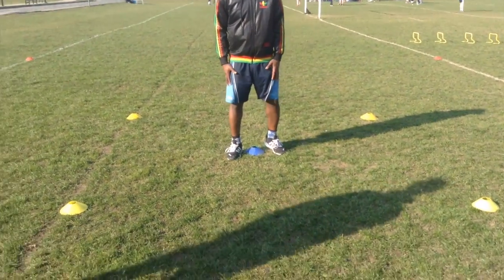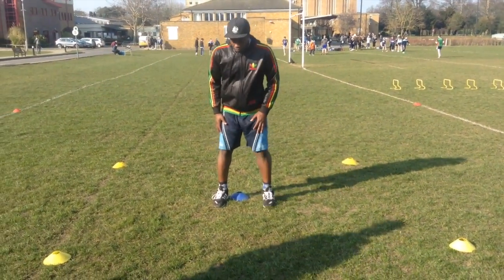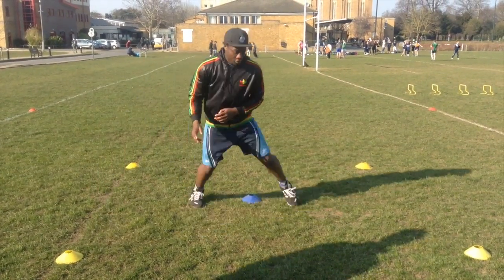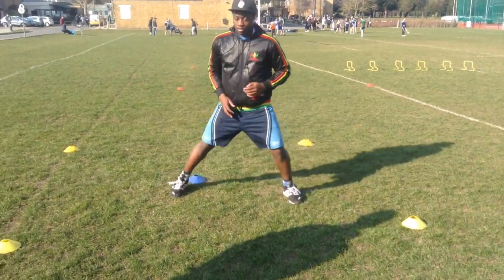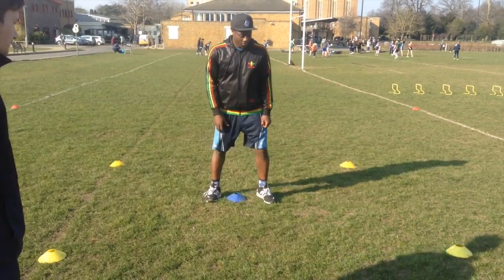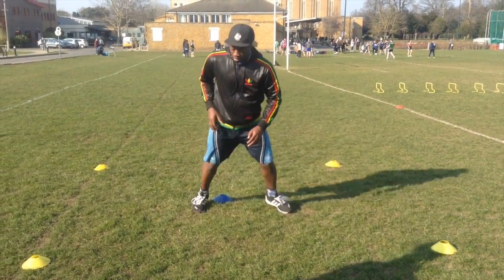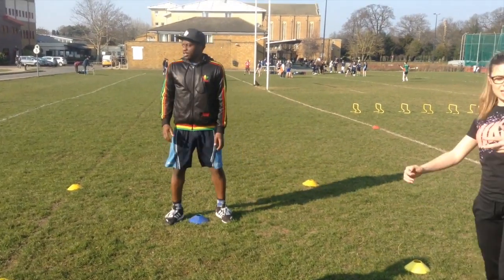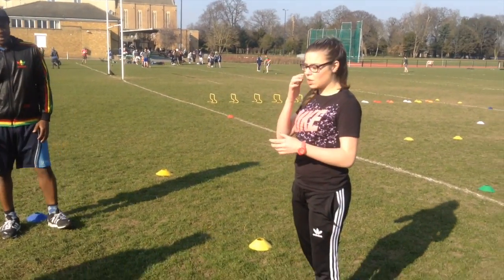So Rach, you ready? 3, 2, 1. This is working on the agility as well as speed. 1, 2, 4. Once he does this for about 10-20 seconds, this is when he has a break and a recovery for about another 5-10 seconds.